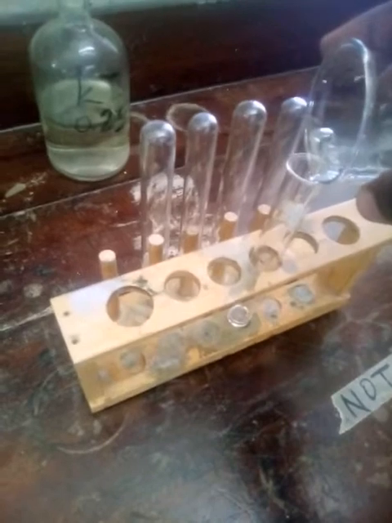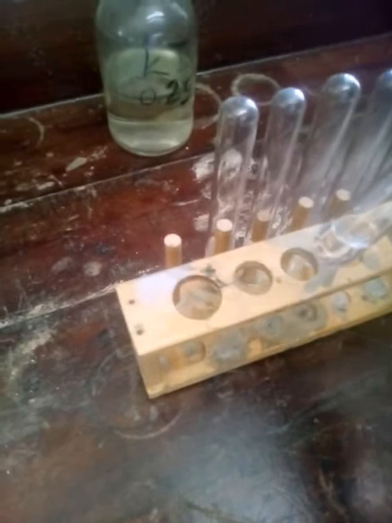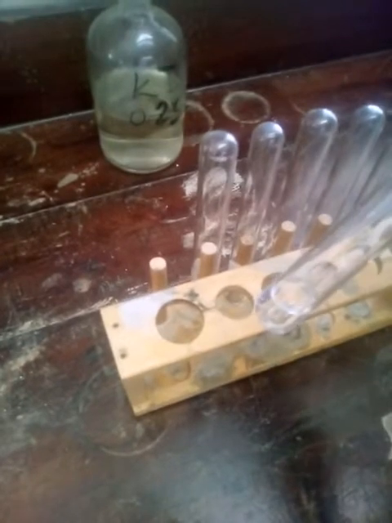So we're going to add the potassium iodide now in the test tube. So you can see the color in the test tube. As I said before, it's not colorless. It has a shade, but it's closer to colorless than to an intense shade. So this is our potassium iodide in our test tube.